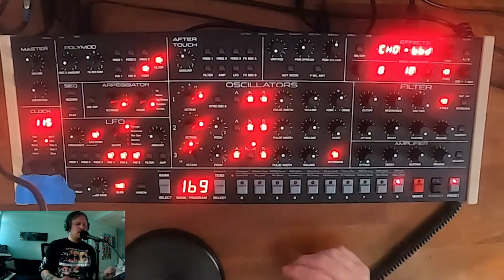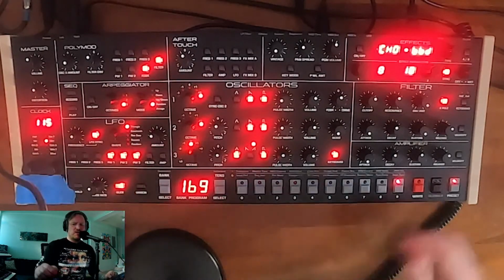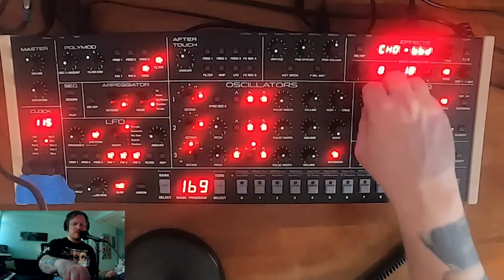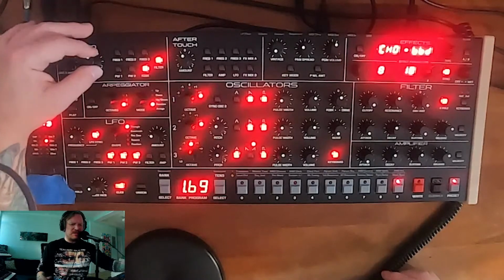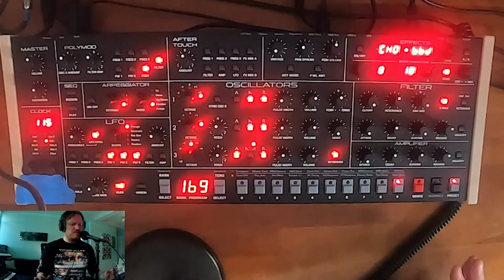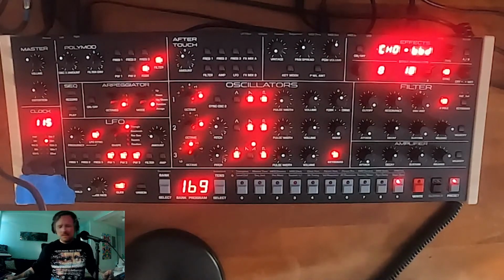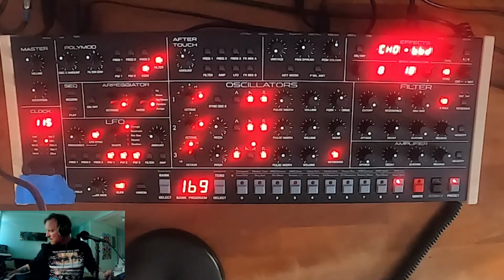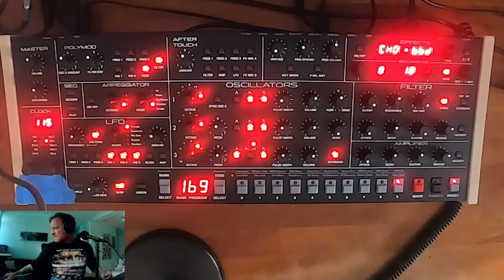Trying to figure out what I'm either liking or not liking about it. Right off the bat, I'm going to turn the filter all the way up. Maybe turn these guys down, the polymod. Just simplify the sound down a bit. I almost feel like I want to be higher on the octaves.